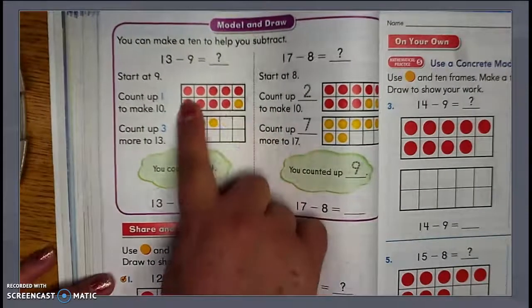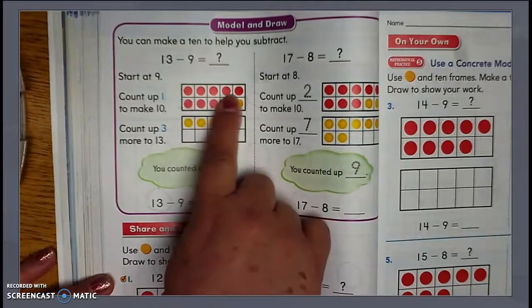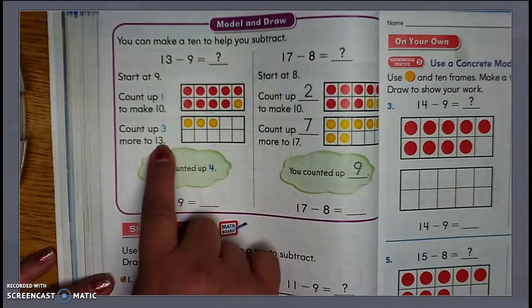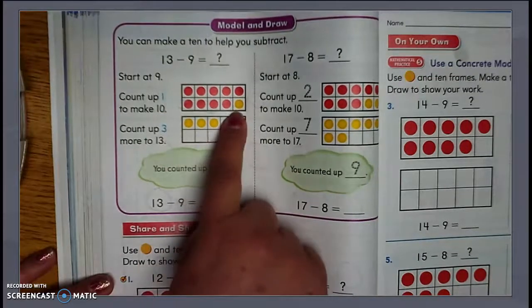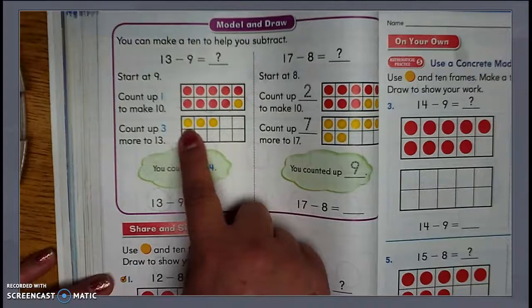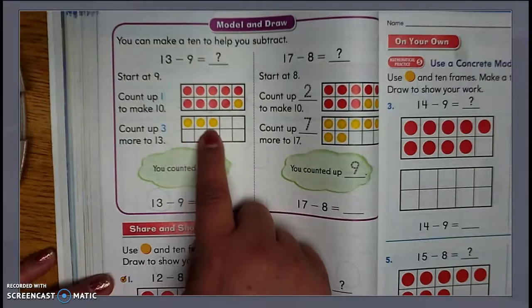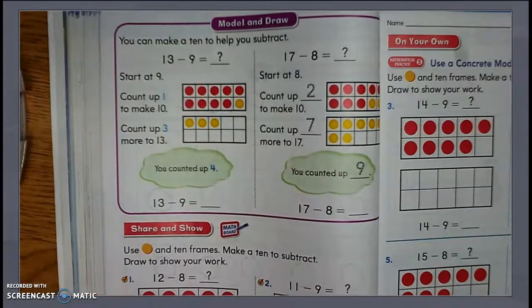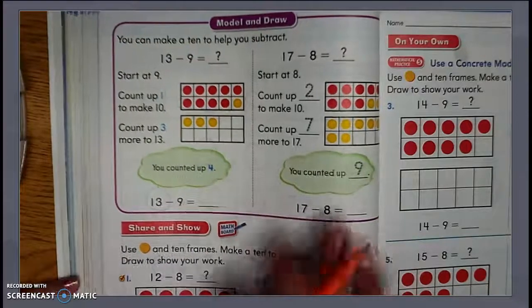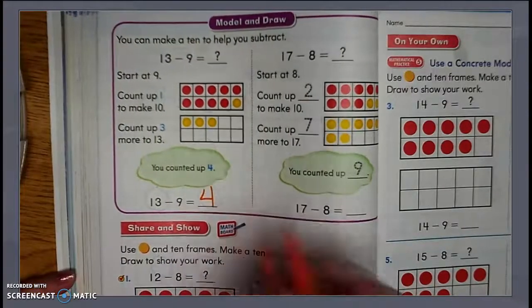So we have 9 red markers, and we need to get a total of 13. So I'm going to add one more counter to the 10 frame. And then how many more do I need to get to 13? I need 3 more. So that means that I counted up 4. So 13 minus 9 equals 4.